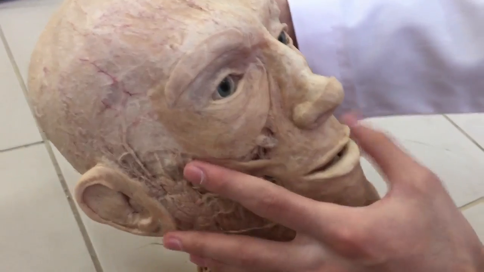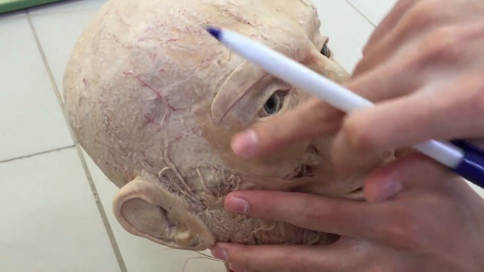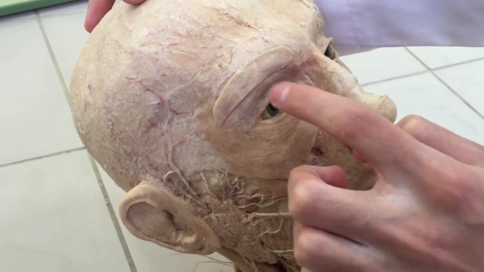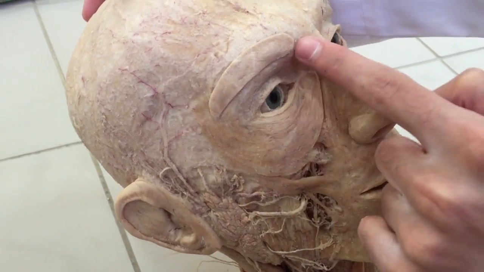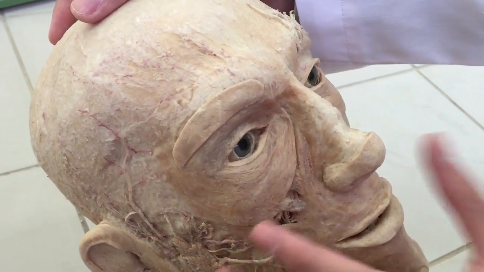Now, muscles of facial expression. We have orbicularis oculi, the orbital part and the palpebral part. We have corrugator supercilii somewhere here. It's really not very obvious. That is about the eye.